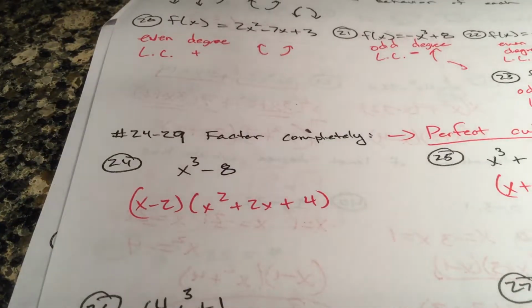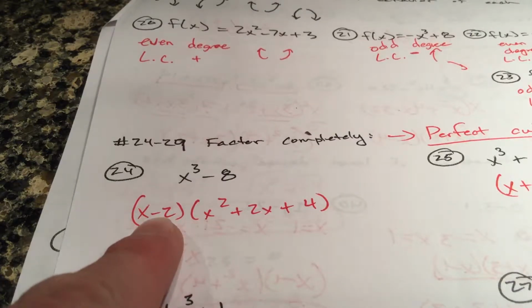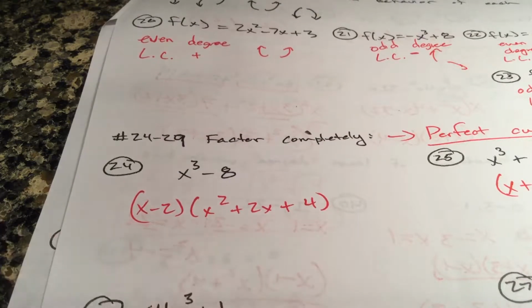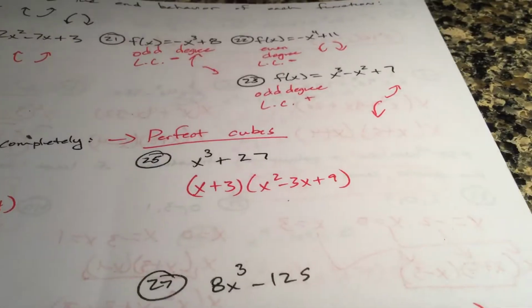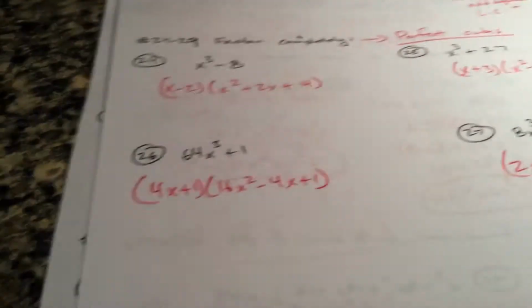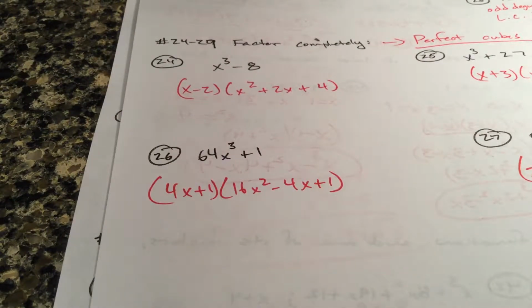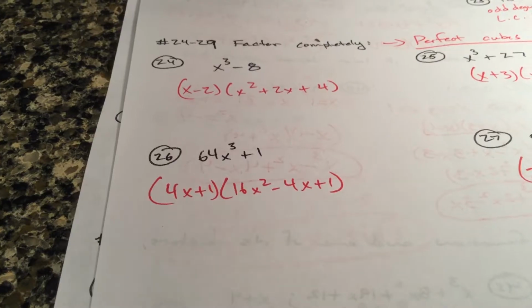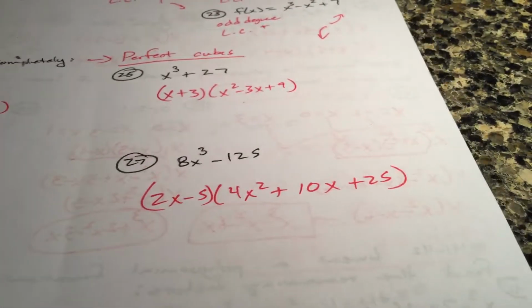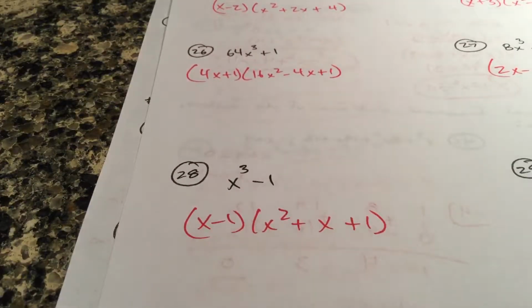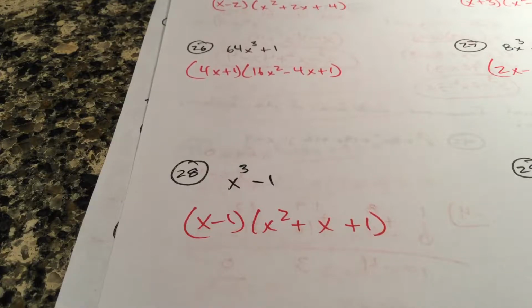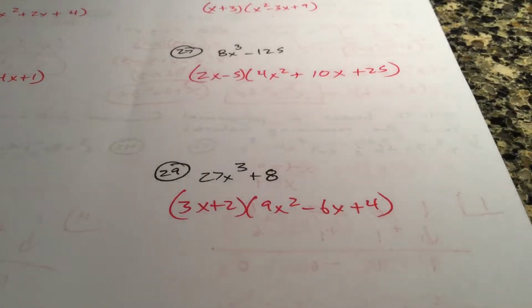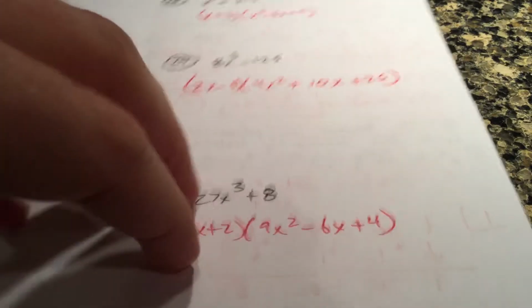Factor completely, you take the cube roots, you take this and square it, opposite sign, inner product's 2x, you square this. There is number 25. Again, we should know how to do these pretty well. Ask a friend if you need any more help. All right. Cube root of 8 is 2, cube root of 125 is 5. All right, and finally 29. There we go.